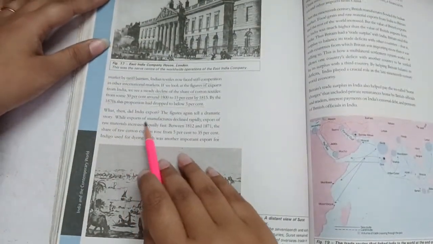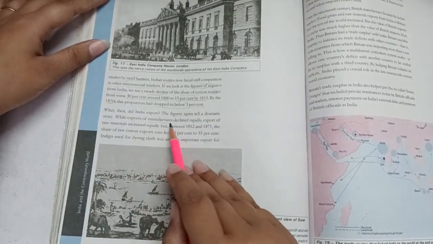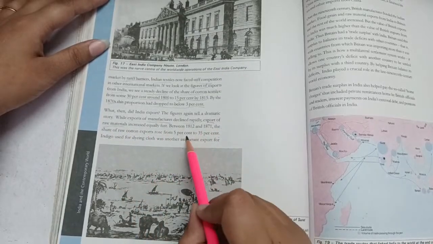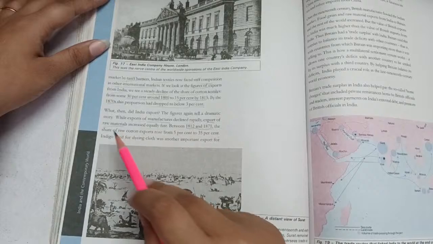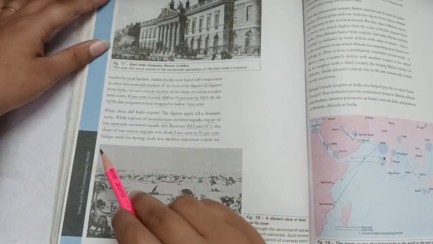What then did India export? The figures again tell a dramatic story. While export of manufactures declined rapidly, export of raw materials increased equally fast. Between 1812 and 1871, the share of raw cotton exports rose from 5% to 35%.